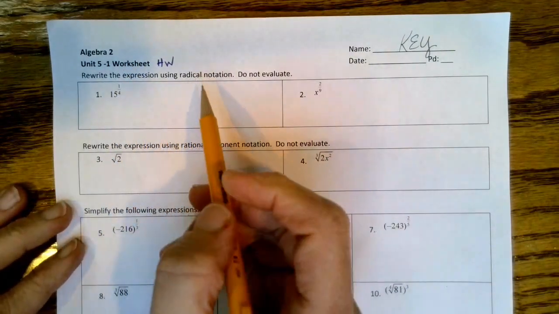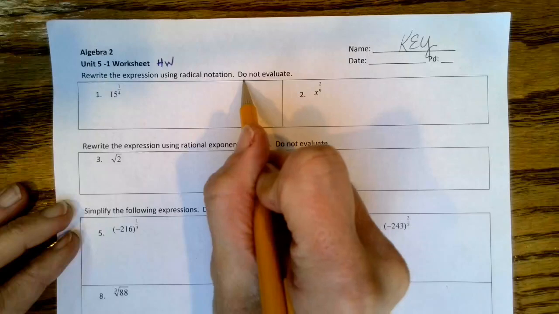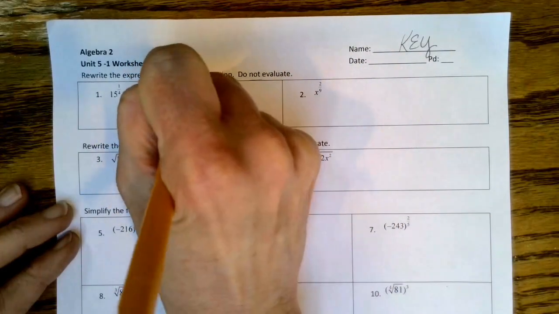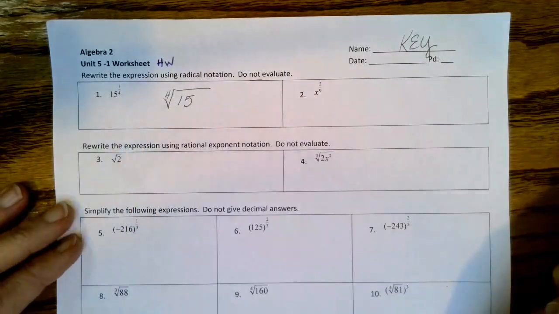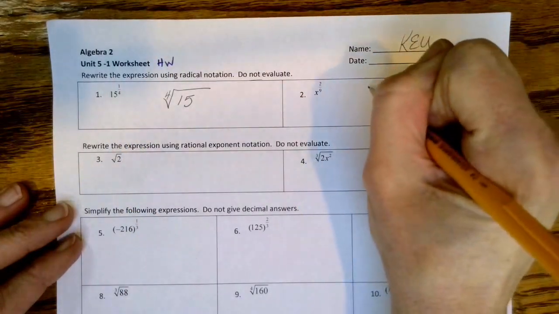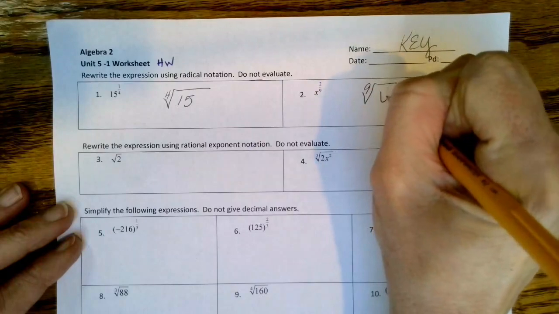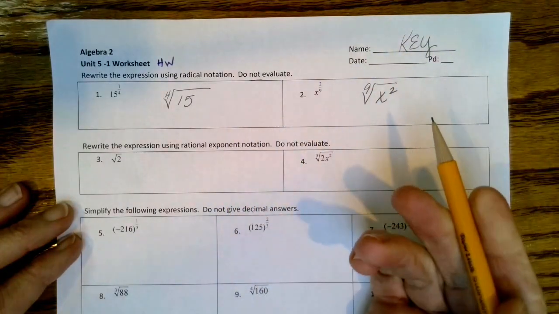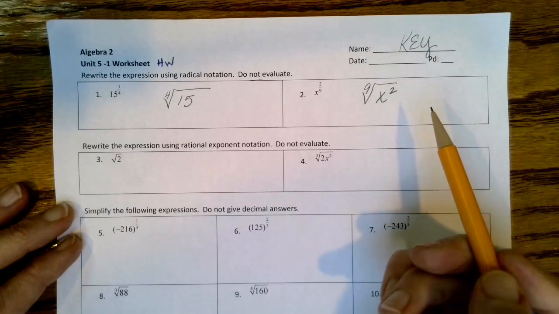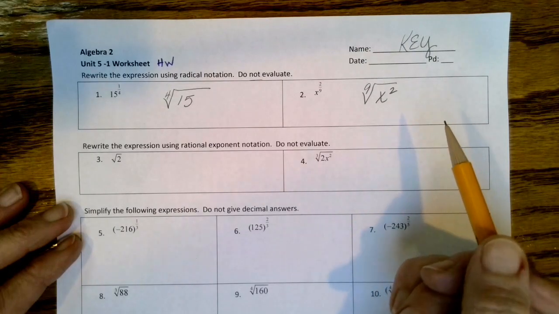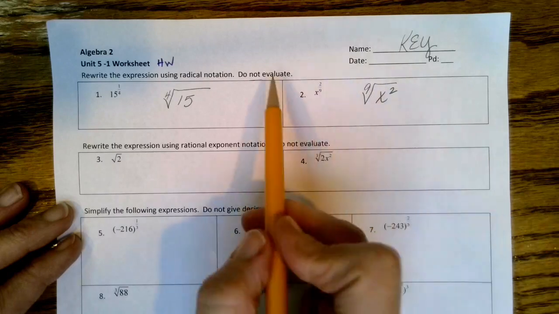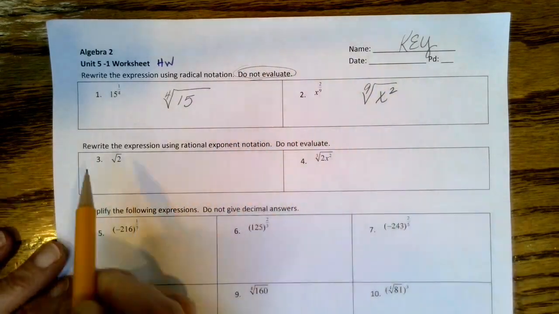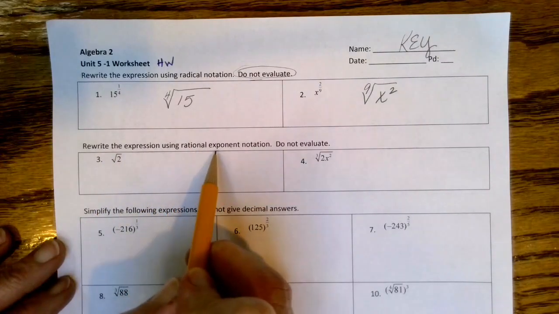Rewrite the expression using radical notation, do not evaluate. So all I need to know is here, I'm looking for the fourth root of 15. Here I'm looking for the ninth root of x squared. Neither of these can be simplified. If I wanted to use the calculator to estimate that, I could, but that's what this part here means, do not evaluate.